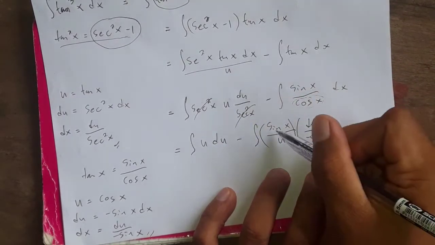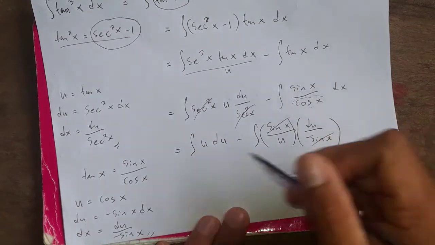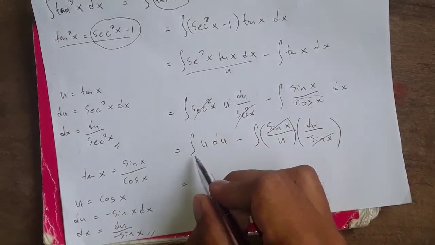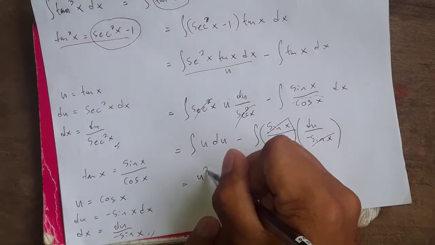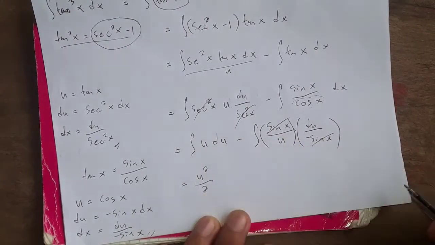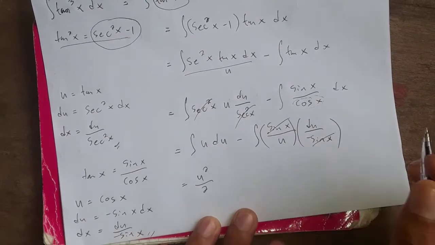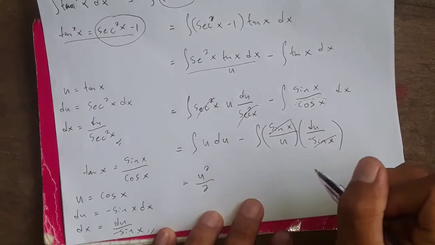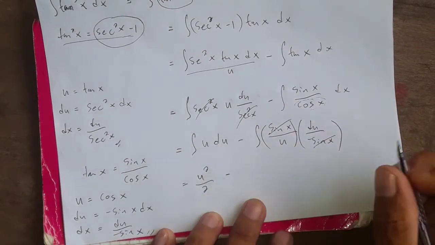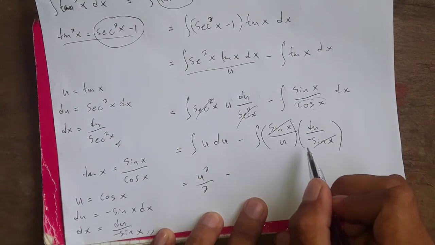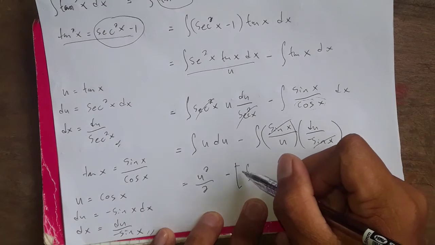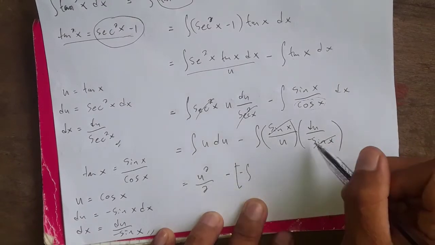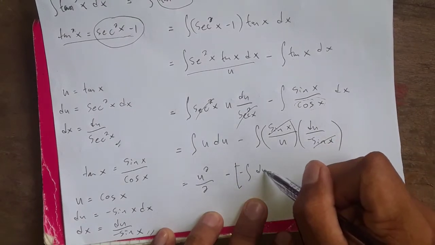So now as you can see, we can cancel out this function. So what's remaining here? The answer for this is the integral of u du using the power formula of integration. So we have u squared over 2. We add the exponent by 1 and divide the function by its exponent. Now in the next term, what is remaining here is the integral of minus, because we have minus here, du over u.